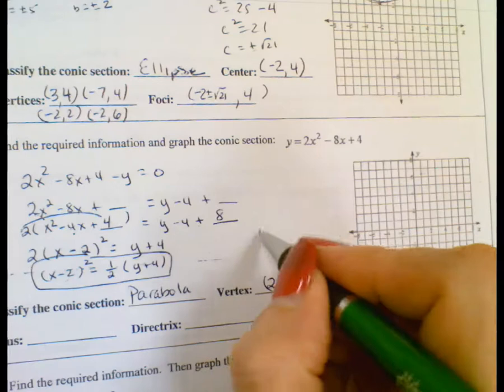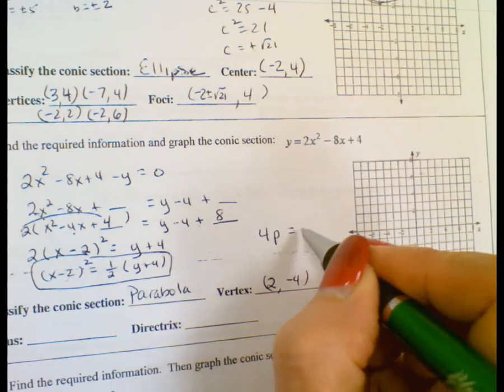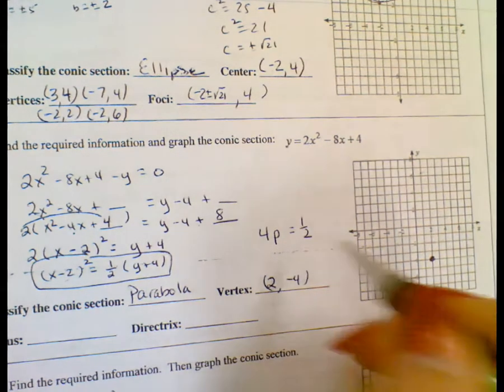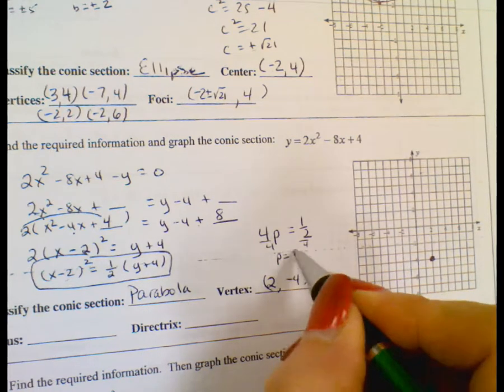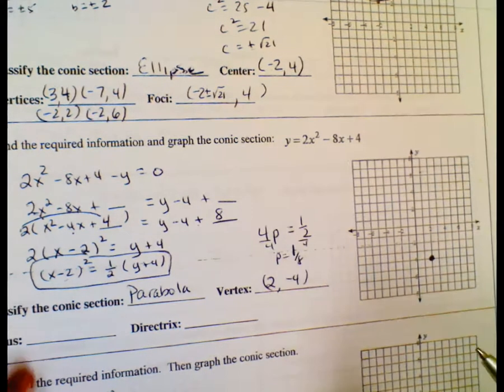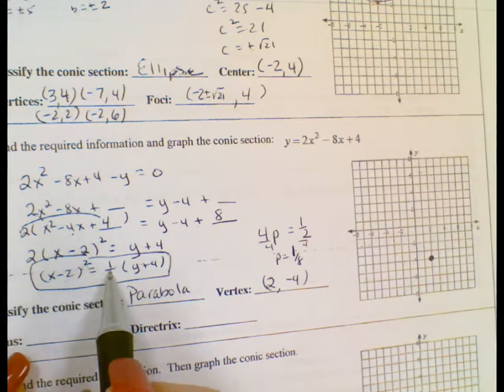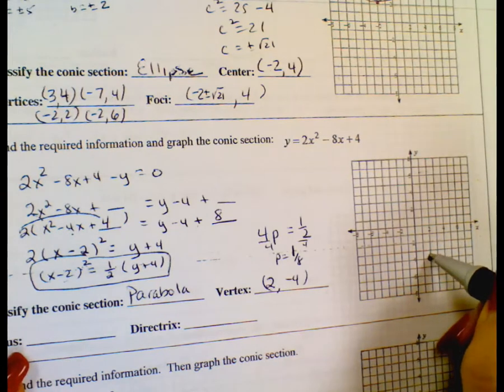Then we're going to set 4p, equal to 1/2, that coefficient out front of the y term. And if you divide by 4, you get p equals 1/8. To get the focus, since this opens up because x is squared and this is positive, we're going to go 1/8 up.